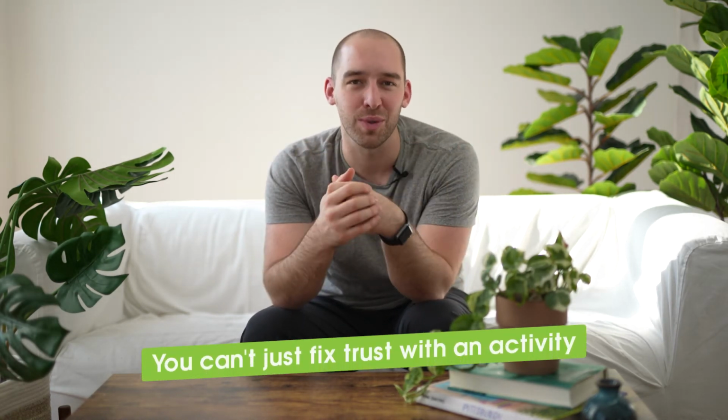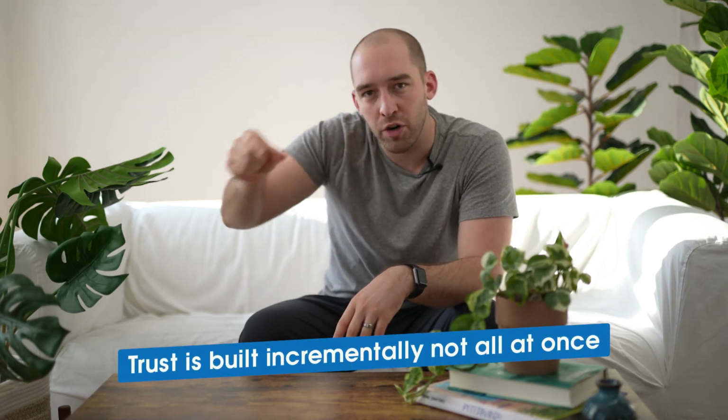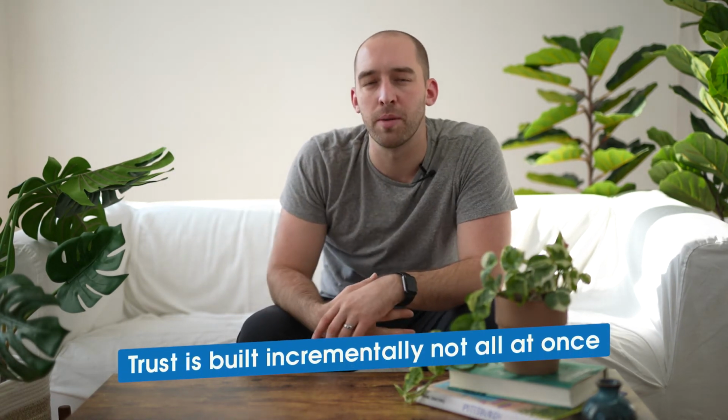Because if you're trying to do that and somebody's trust is broken, you can't just fix trust with an activity, right? Trust is something that runs very deep, and especially if you're somebody who's had your trust broken in life, in personal context, it's harder for you perhaps to build trust professionally. And so when it's broken professionally, it's that much harder to earn back, right? Trust is built incrementally, not all at once, and that's really important to know.